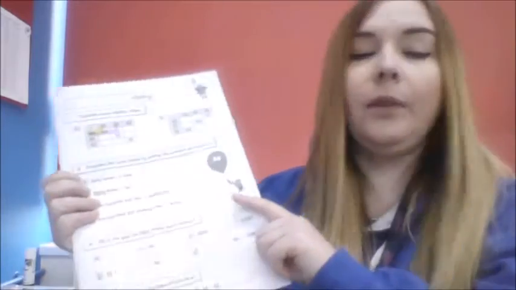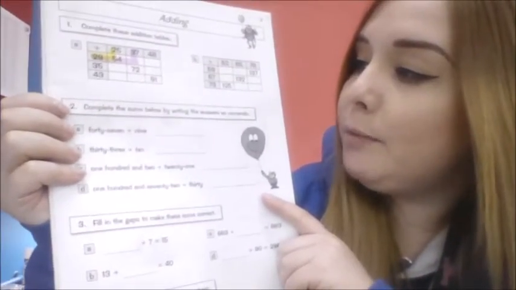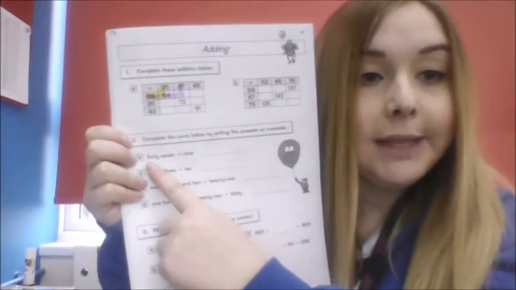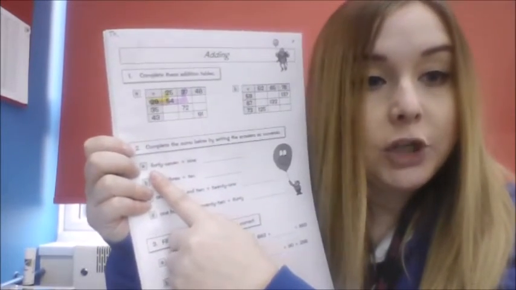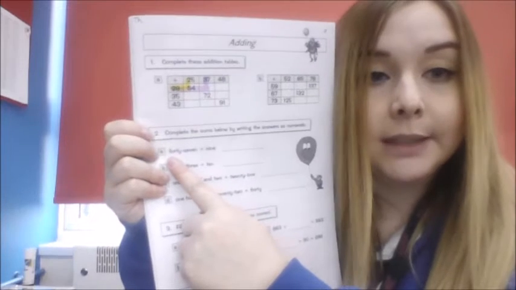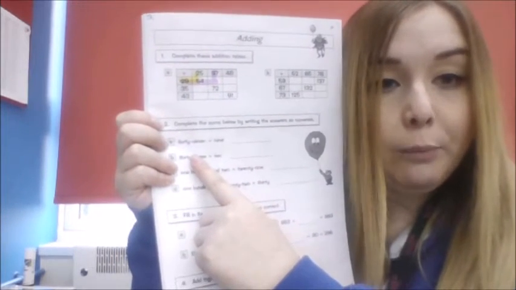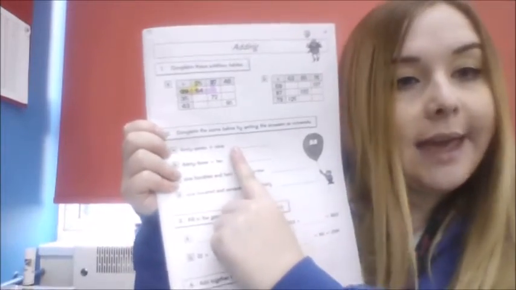Okay. Now question number 2, they want you to complete the sums below by writing the answers in numerals. So you'll notice that the questions are written using words. So they've represented our number by using words. And what you've got to do is you've got to read it, convert it to numbers, and then figure out that answer. So if I go onto my whiteboard, we can do one together.